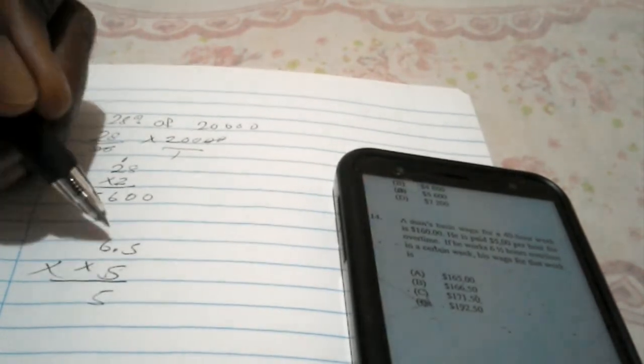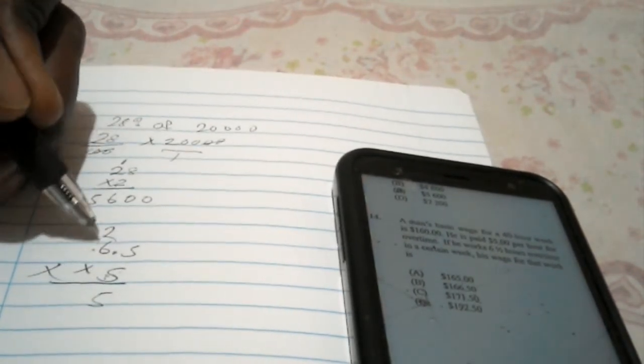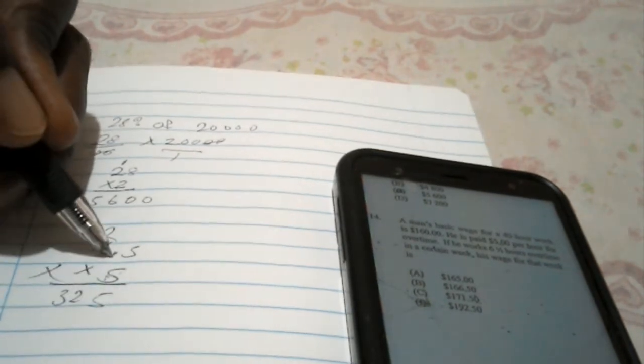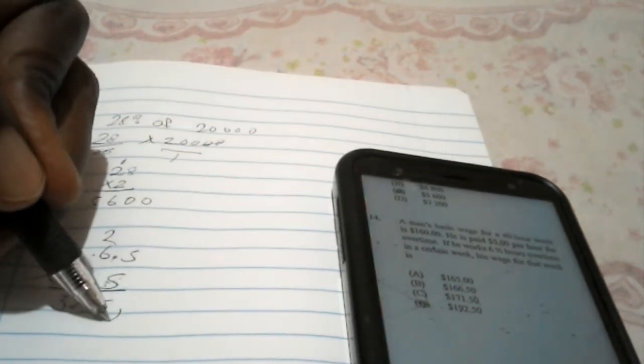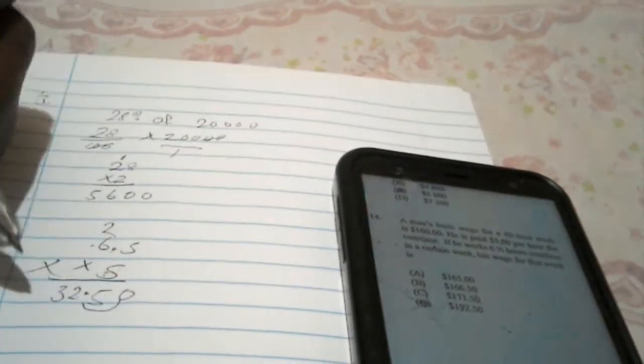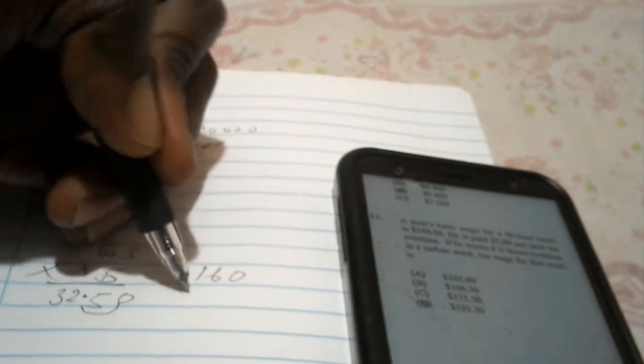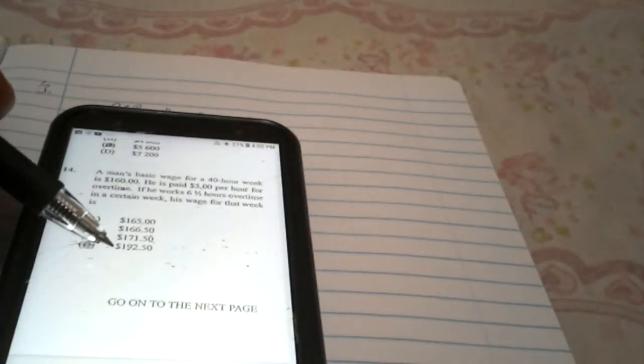So basically we're going to multiply 5 by 6.5. Let's try that. So 5 5s are 25. 5 times 6 is 30 plus 2 gives us 32. And because this 0.5 is one decimal place, we're going to move back one place. So we have $32.50. So what we're going to do, we're going to add that $32.50 to the original 160. Alright, so 0 plus 5 is 5. 0 plus 2 is 2. Bring down the decimal point. 6 plus 3 is 9. So we have $192.50. So therefore, in our choices, our answer would be D. D would be our answer for number 14.